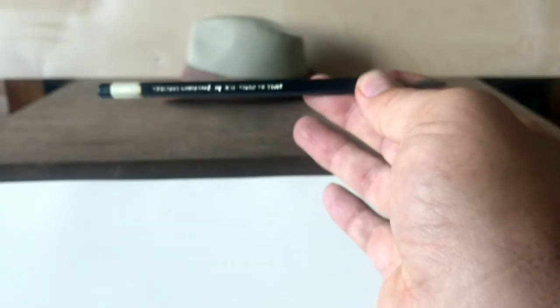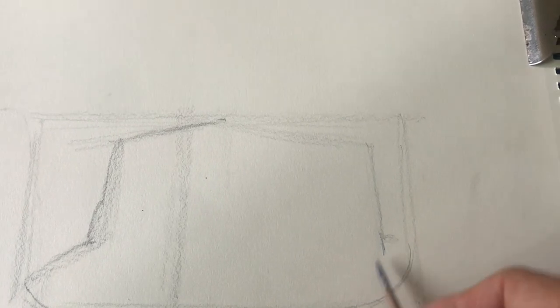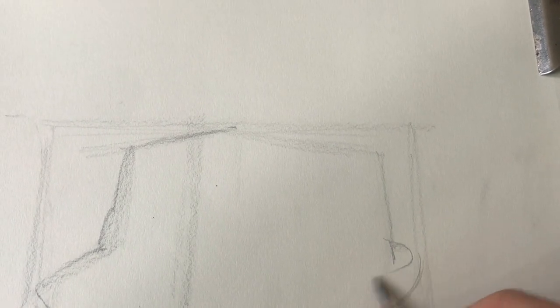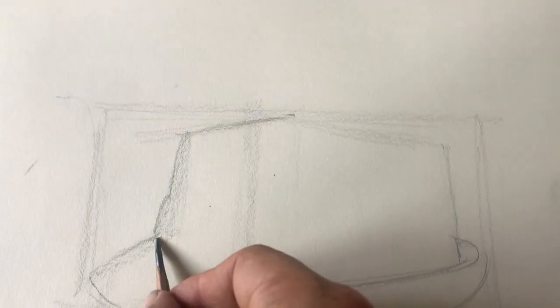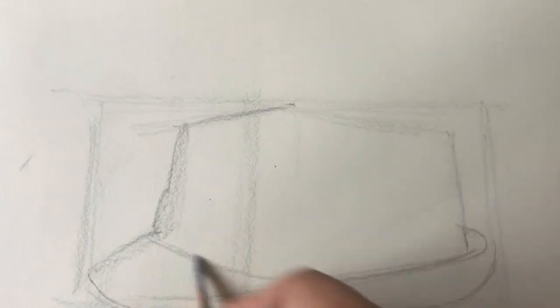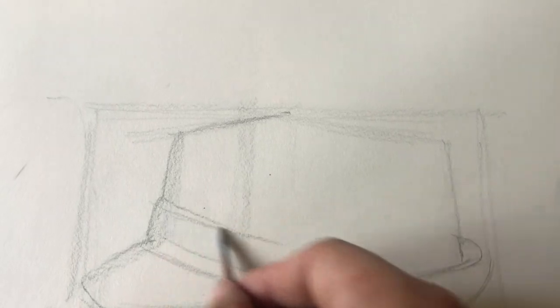Is it an angle? Looks like it's running mostly straight. And then we have a curve. The rest of this can be drawn just by using your contour drawing ability.